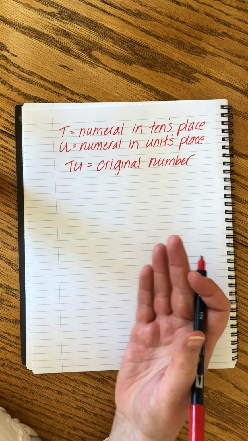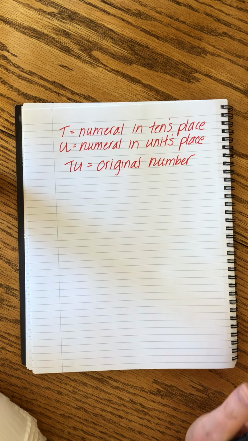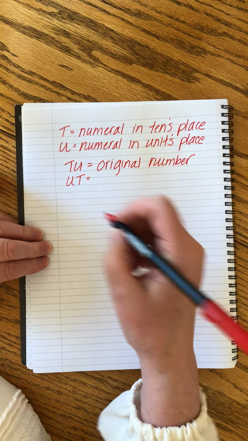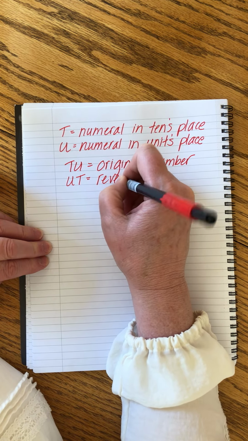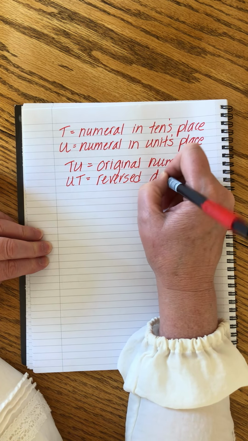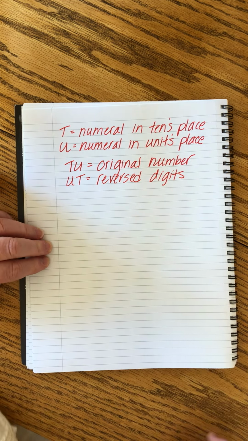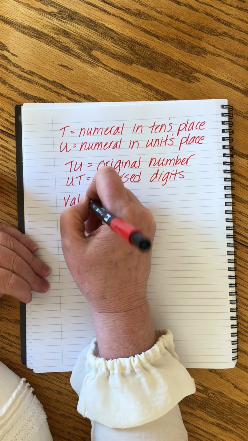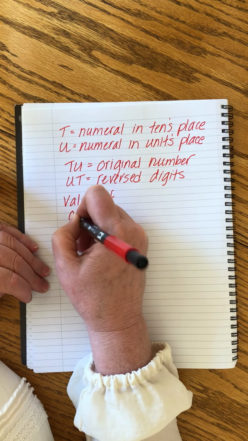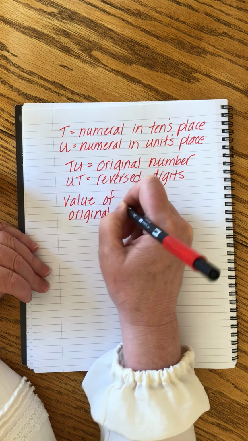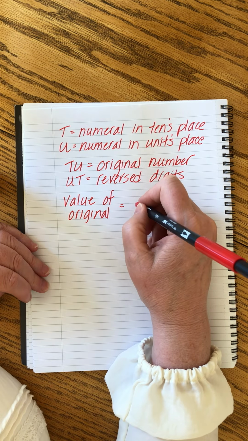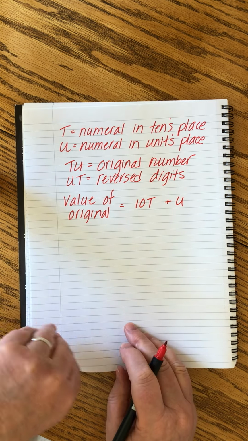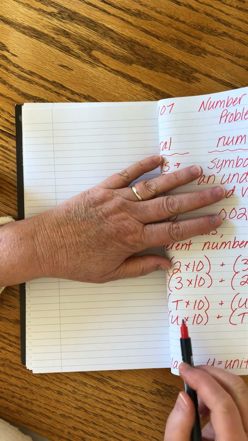Okay, then when we flip the numerals, or as John often calls it, we reverse the digits, this is the number with the reversed digits. Okay, the value of the original number, which we just did on the other page, is, and we can write it a little bit simpler, right? 10t plus u. That's the same as what I did here, right?